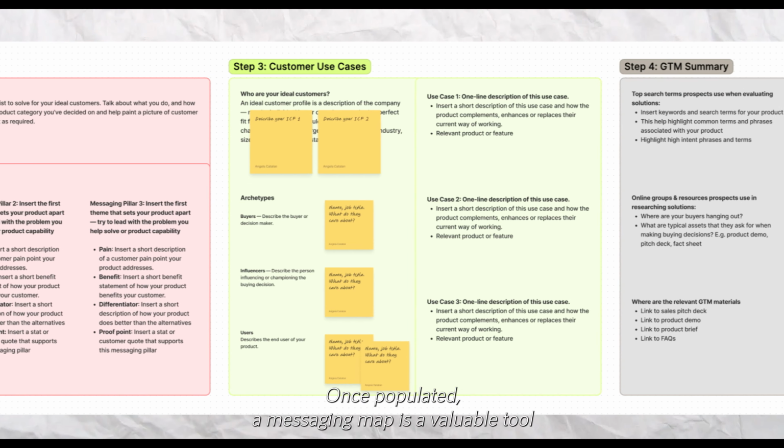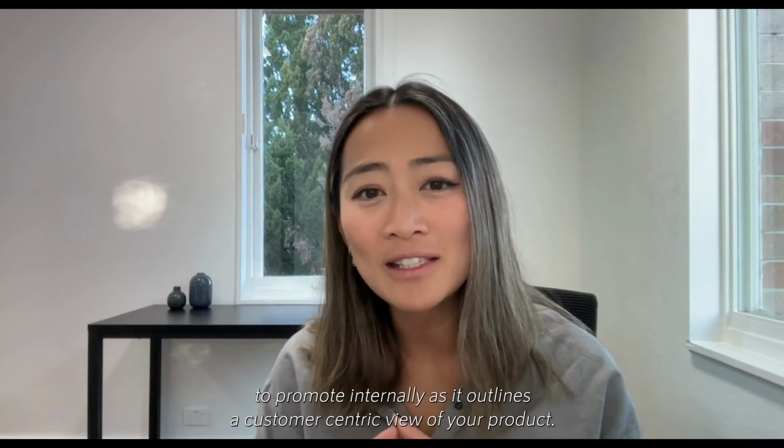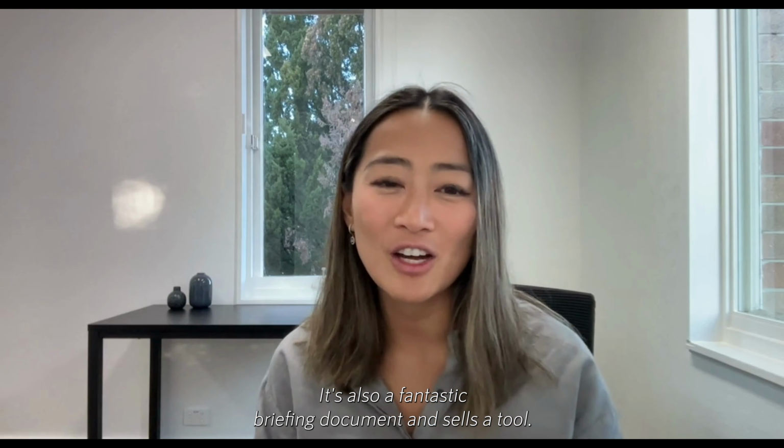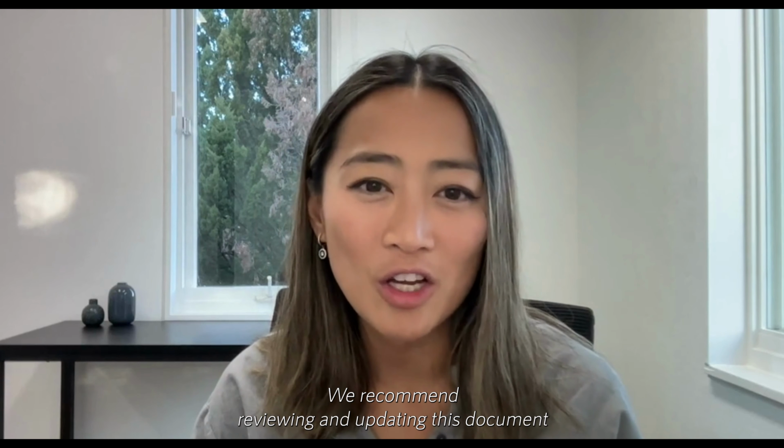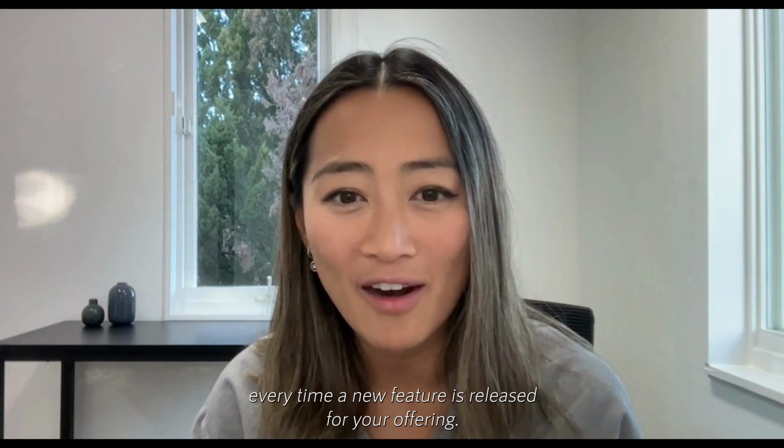And that's it. Once populated, a messaging map is a valuable tool to promote internally as it outlines a customer-centric view of your product. It's also a fantastic briefing document and sales enablement tool. We recommend reviewing and updating this document every time a new feature is released for your offering.